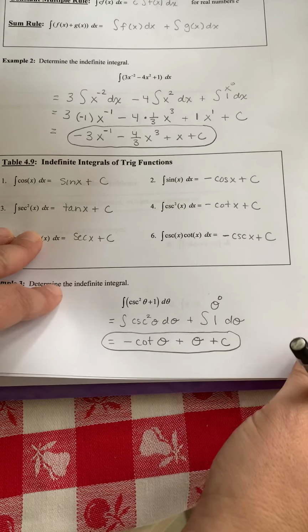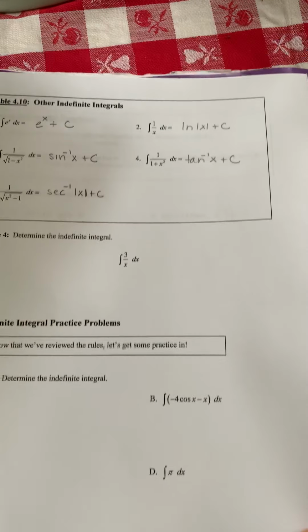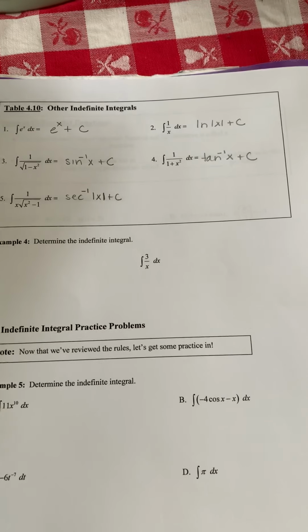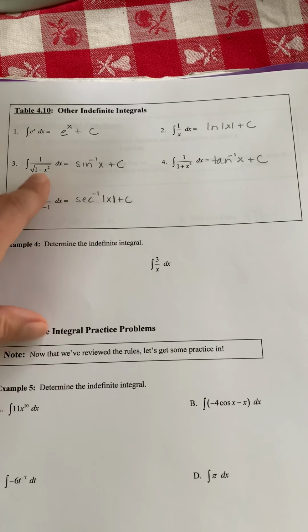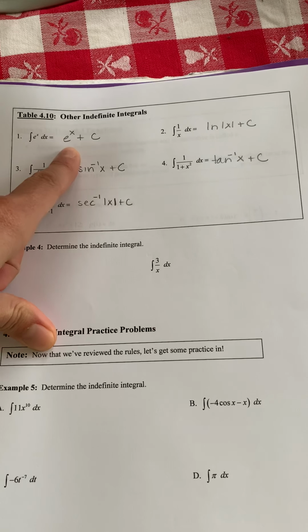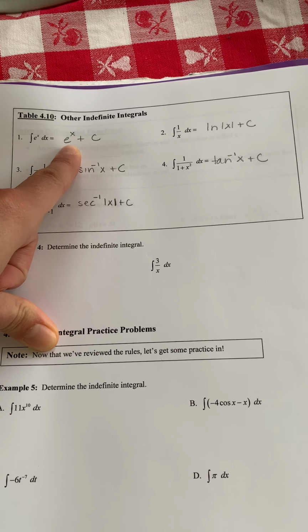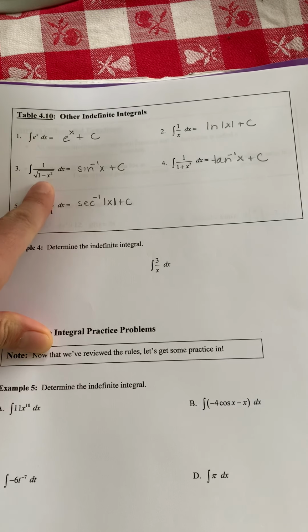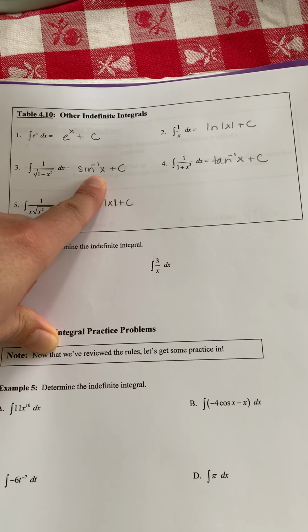Next up for example 4, we're going to have another table of indefinite integrals that we're going to run through real quick. The antiderivative for e to the x is itself. It's probably our nicest derivative too. We're looking at the antiderivative of 1 over the square root of 1 minus x squared. Remember that comes from sine inverse.